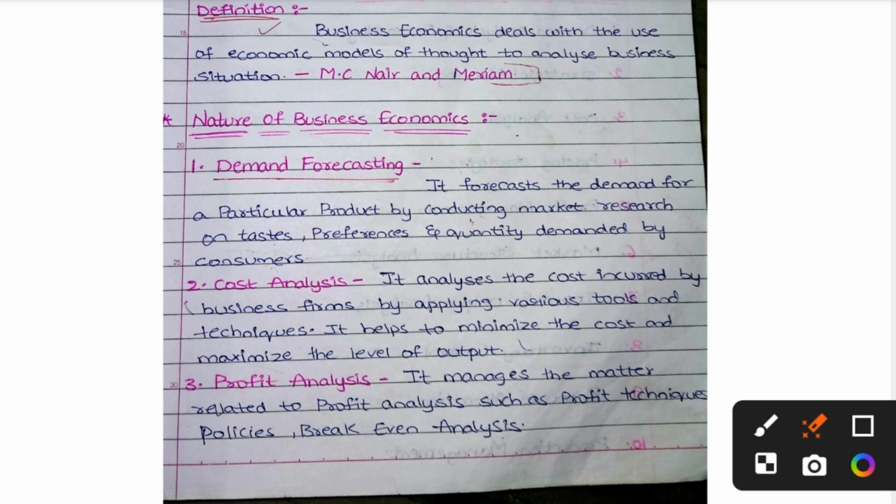It will do research on consumer taste, consumer preferences, and what the demand in the market is. That is called demand forecasting. All you need to remember is the side heading, and you need to understand the meaning. That's it. Okay. Next one, cost analysis.